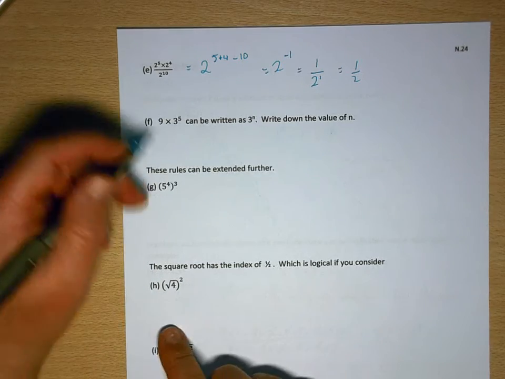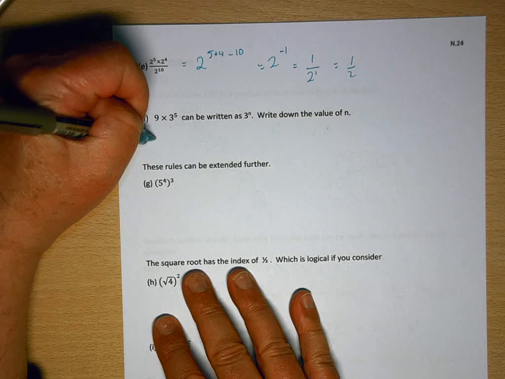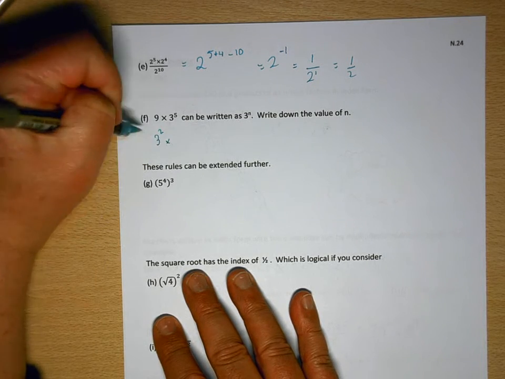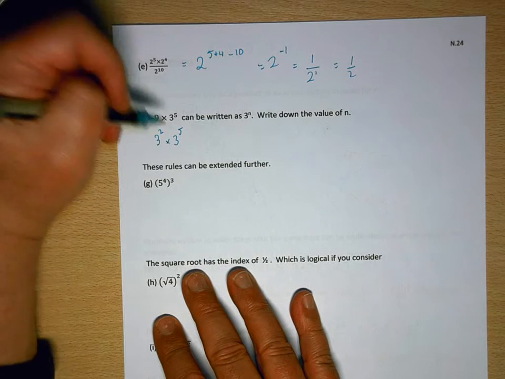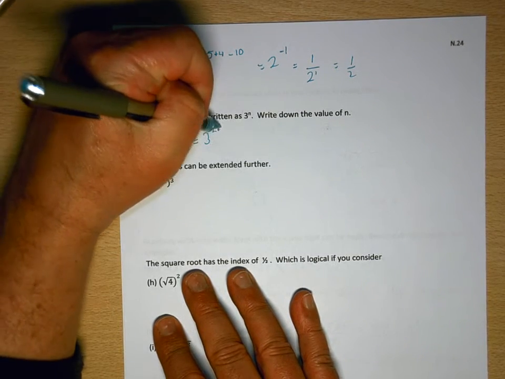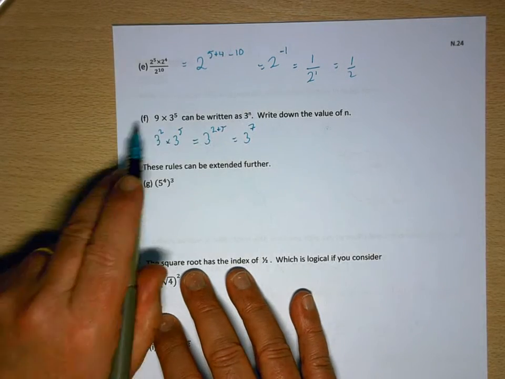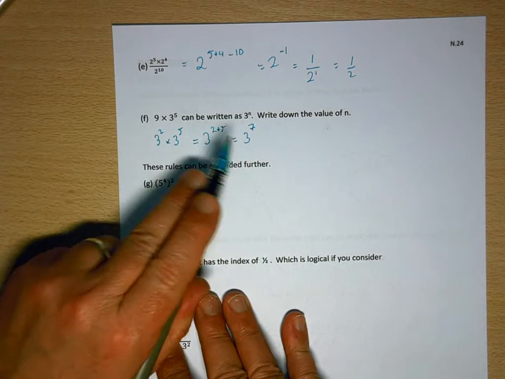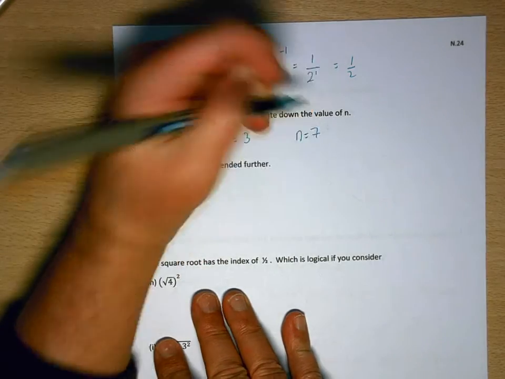And I can do that by recognizing that 9 is 3 squared. So that's the same as 3 squared times 3 to the power of 5. And now I can add the powers together. So 9 times 3 to the power of 5 can be written as 3 to the power of 7. So n is 7.